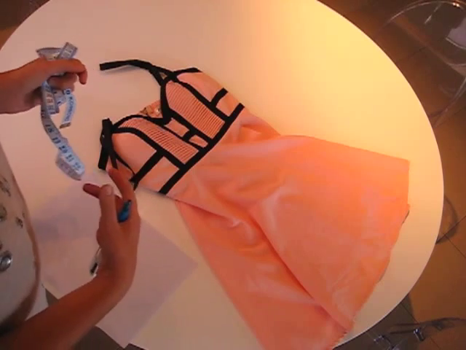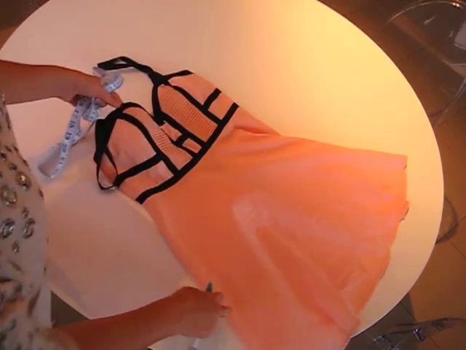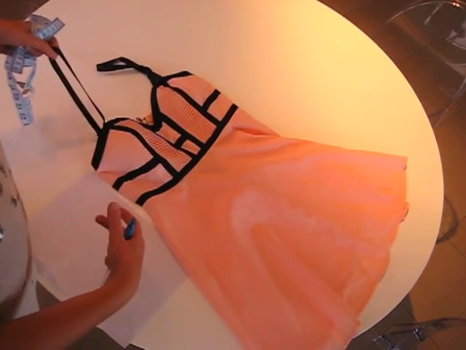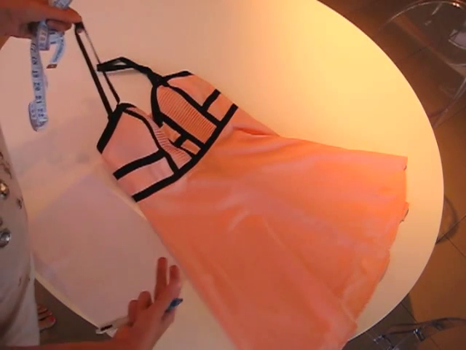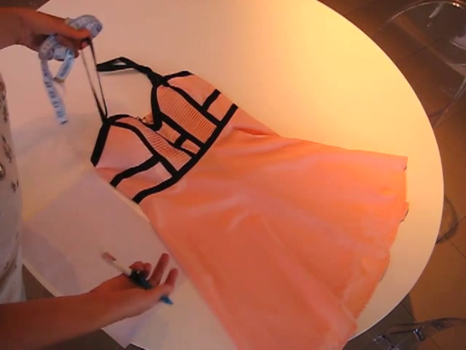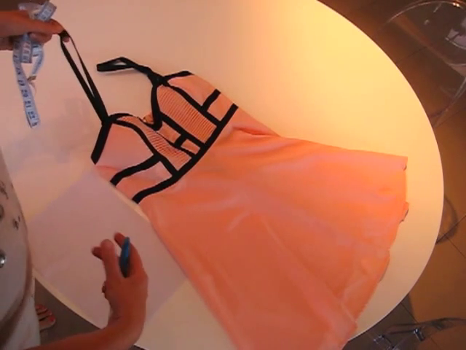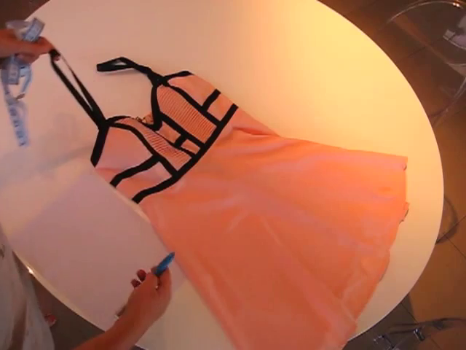So it's heaps better if you actually measure something that's very similar to the design that you want and give them as many measurements as possible. You can always correct them later, but if you give them a guideline, it's going to be heaps easier for them to get a fit that you're really happy with.